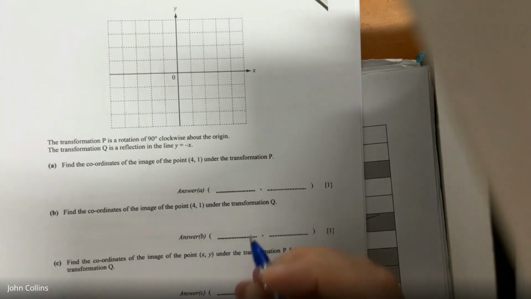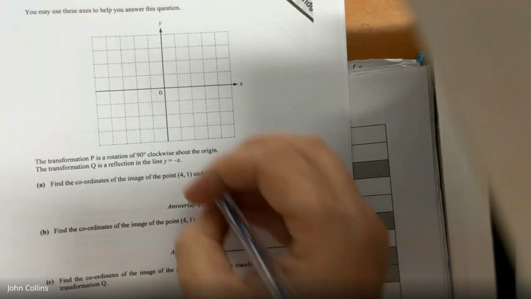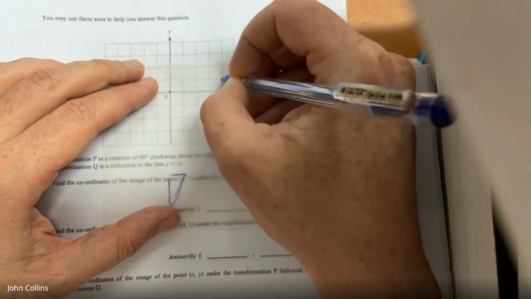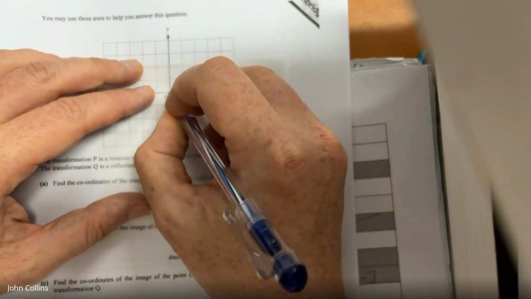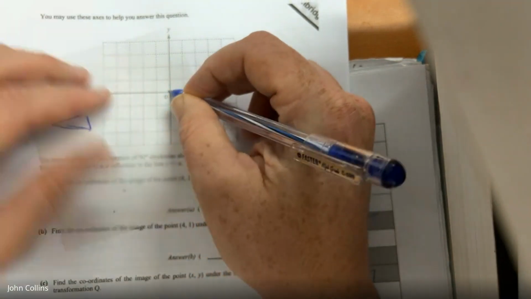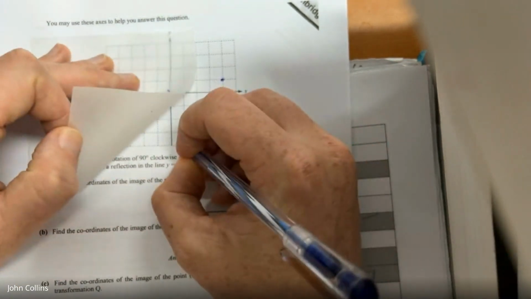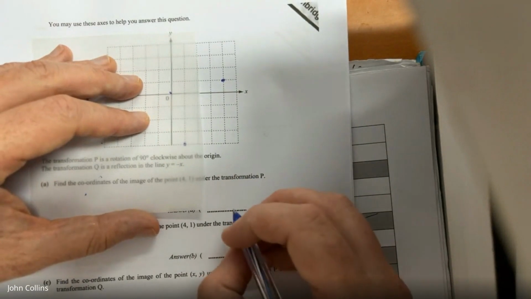Okay, find the coordinates of the image of 4, 1 under transformation P. Okay. 4, 1 is here. P is a rotation clockwise about the origin. It's not a shape, but we can still rotate it clockwise about the origin. Where do we need to go? 90 degrees clockwise. Clock goes this way. We end up down here. What's the new point? Well, that's 1, minus 4.